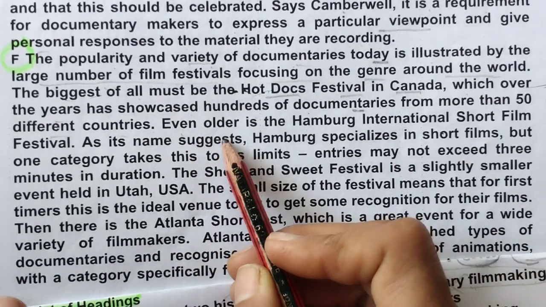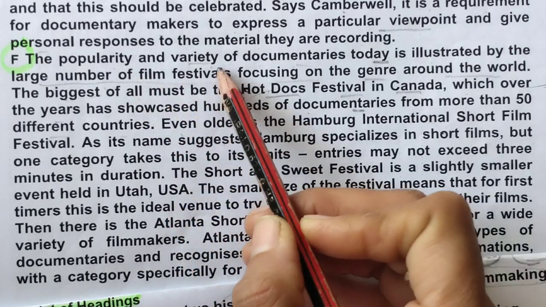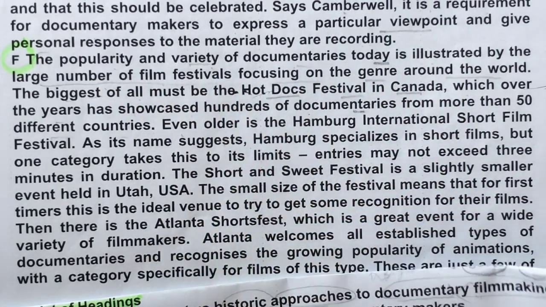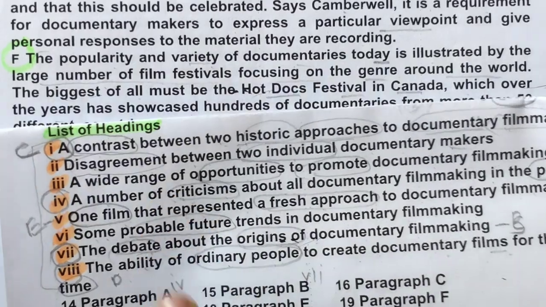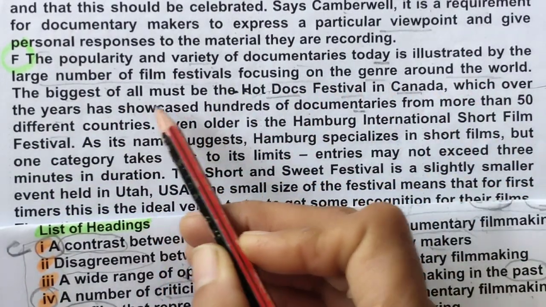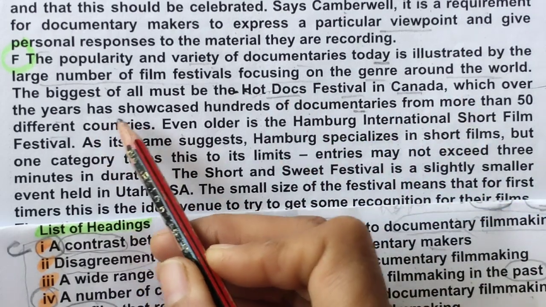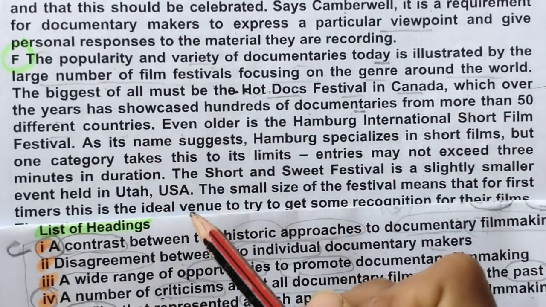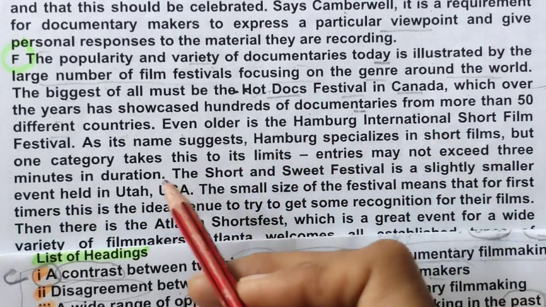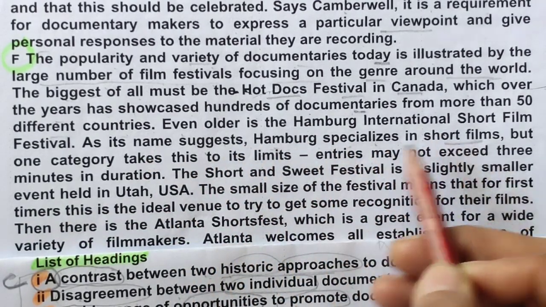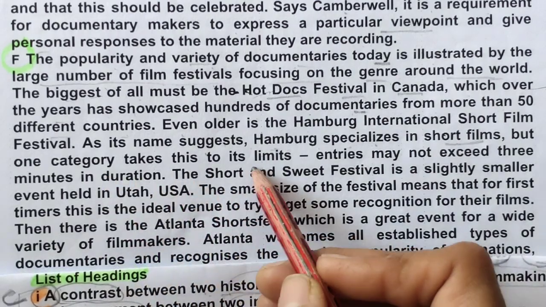As the name suggests, it is illustrated by a large number of film festivals focusing on the genre around the world. The biggest of all must be in Canada, which over the years has showcased hundreds of documentaries from more than 50 different countries. As the name suggests, Hamburg specializes in short films.